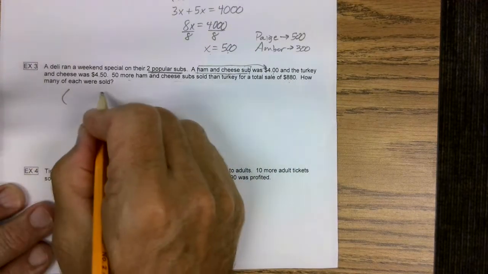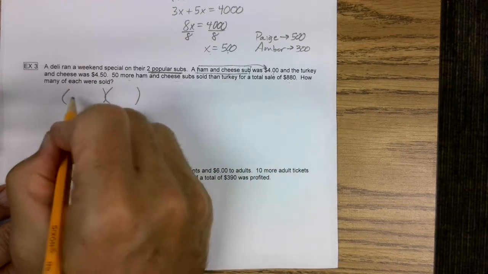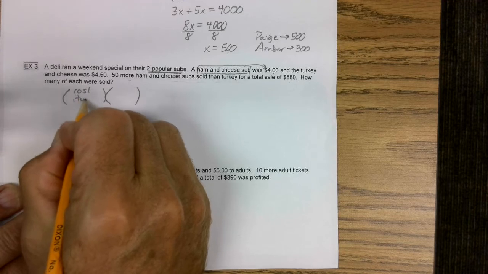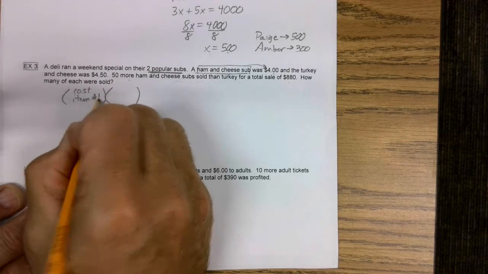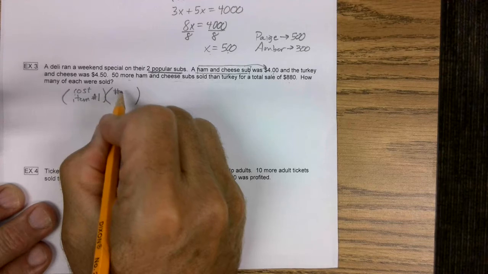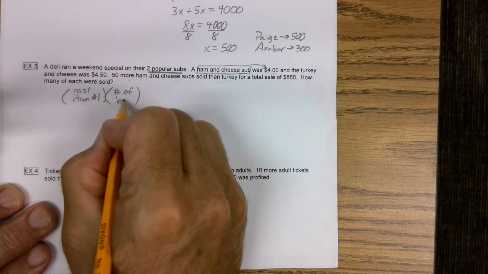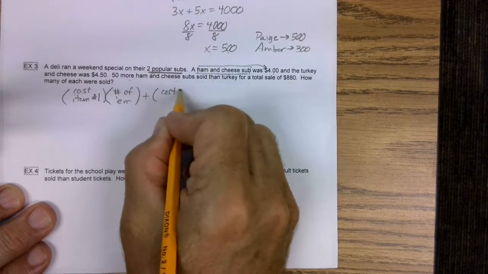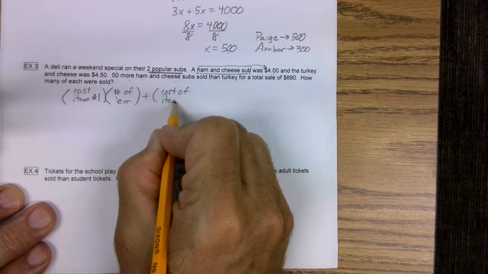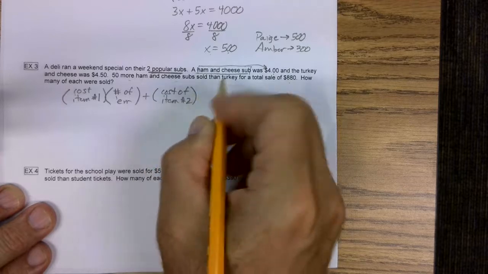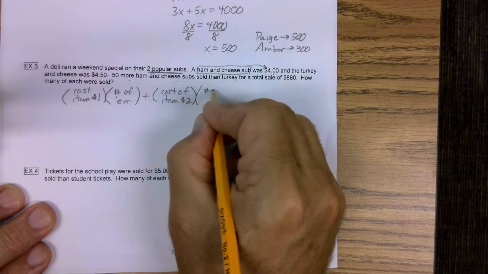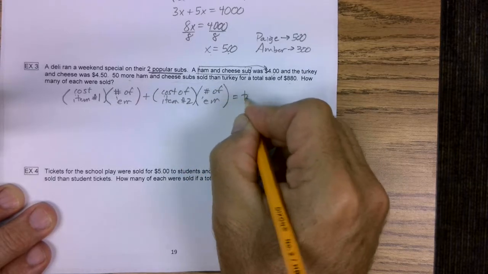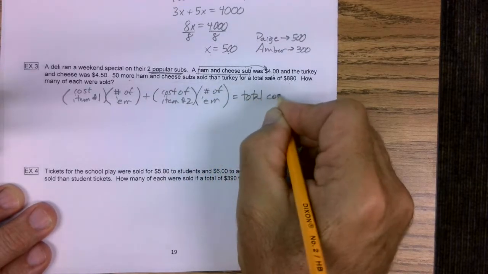So I'm going to give you this little formula to break things down. Cost of item number 1 times the number of them plus the cost of item number 2 times the number of them is going to equal your total cost.